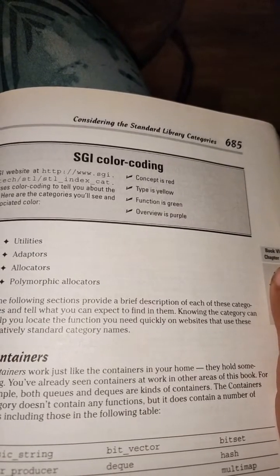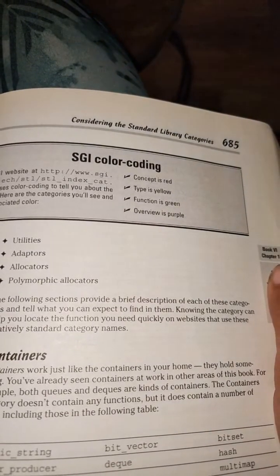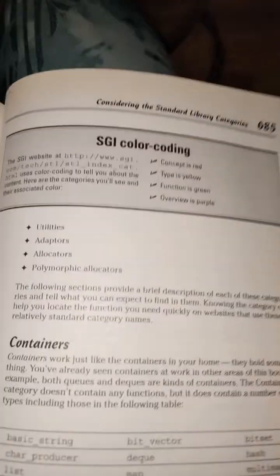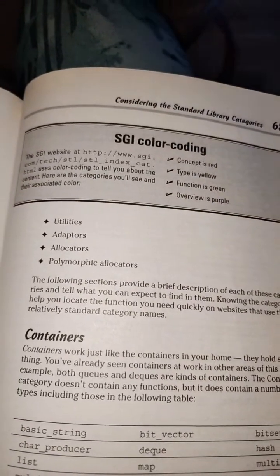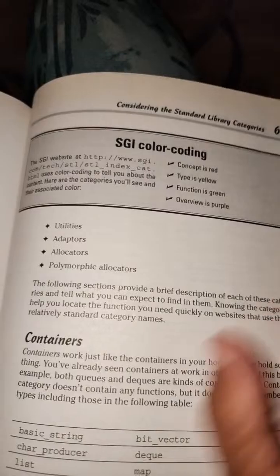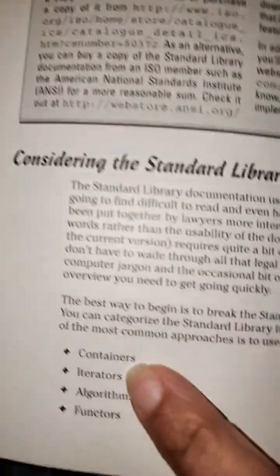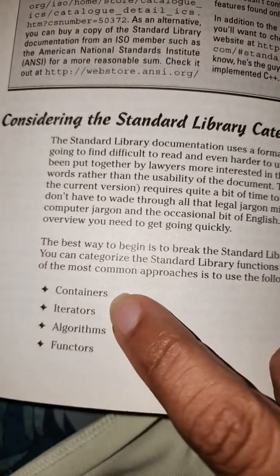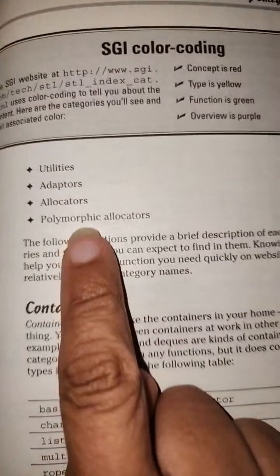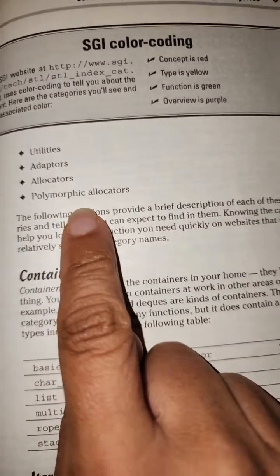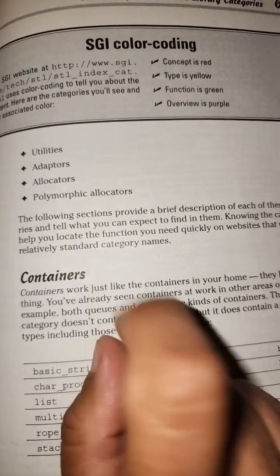Concept is red. Type is yellow. Function is green. Overview is purple. Oh, my apologies. The categories include containers, iterators, algorithms, functors, utilities, adapters, allocators, and polymorphic allocators.